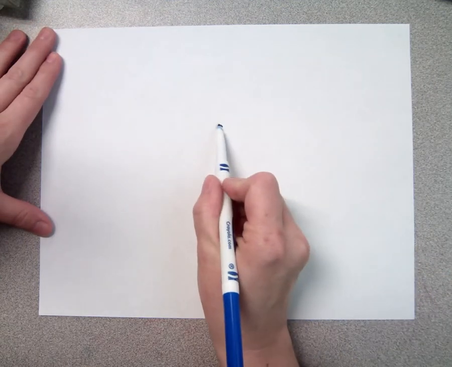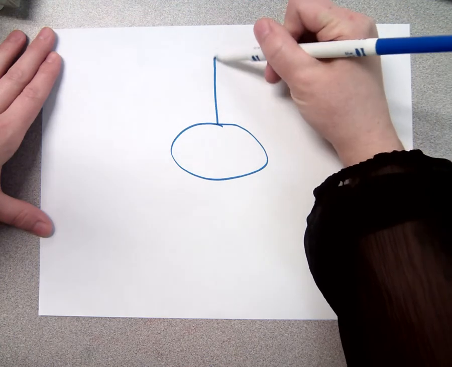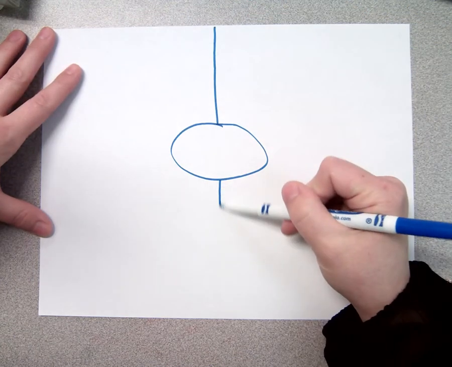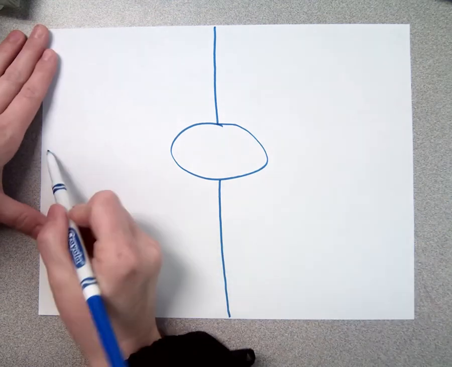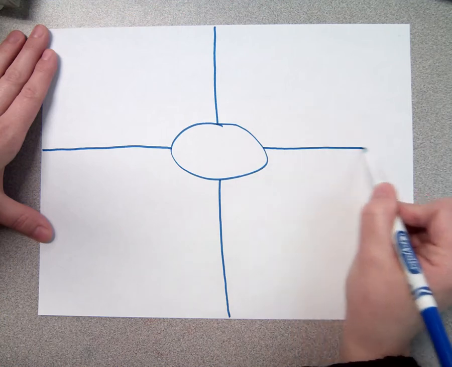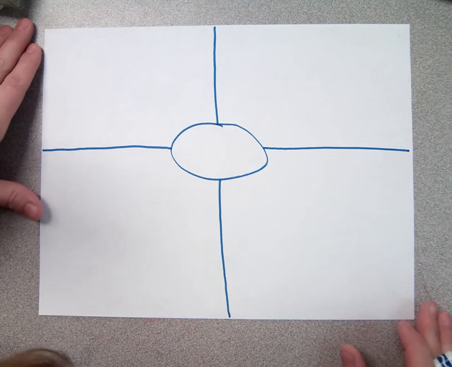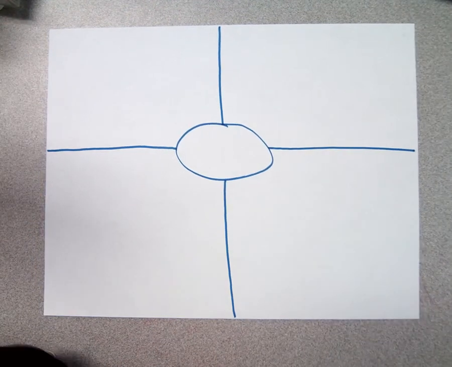So I'm going to start with a blank piece of paper, and I have it turned horizontally, and this can be notebook paper. It can have lines on it. It doesn't matter. I'm just using printer paper. So I'm going to draw a bubble in the middle, and then I'm going to divvy my paper into 4 sections, and I'm not using a ruler because I don't care that much. But if you feel like you care that much, which is fine, feel free to use a straight edge of some sort.